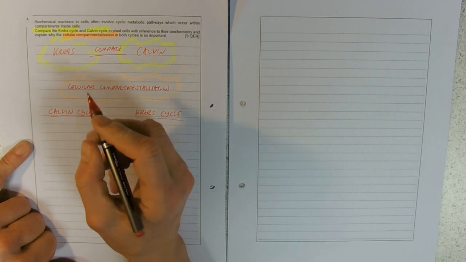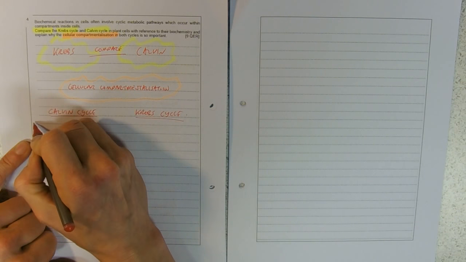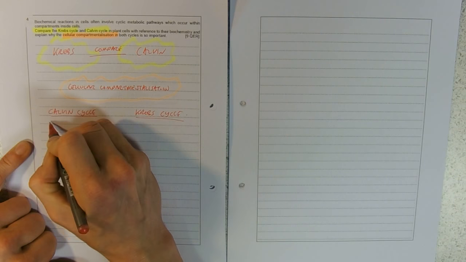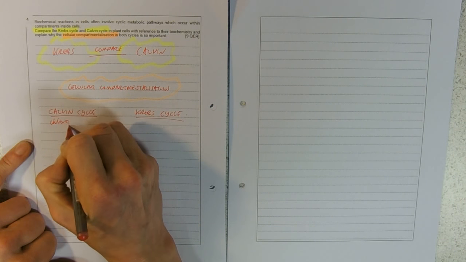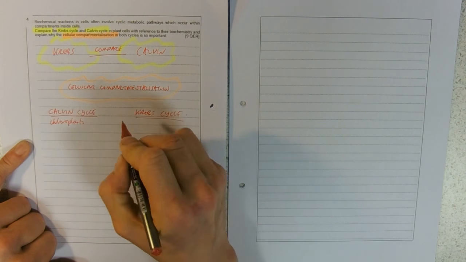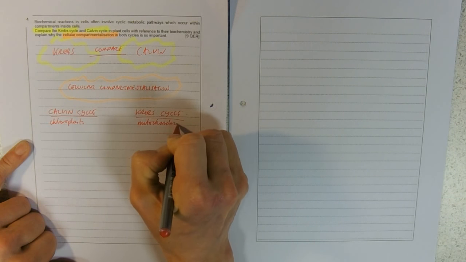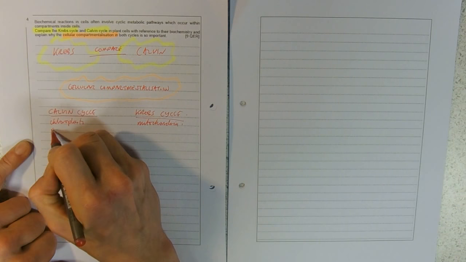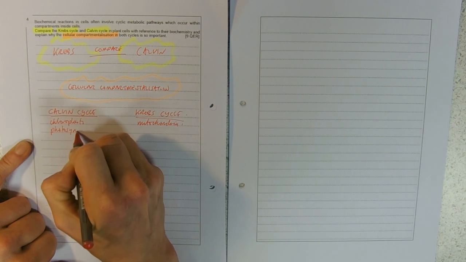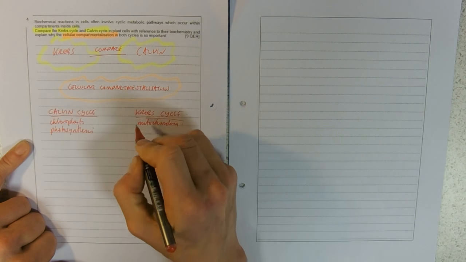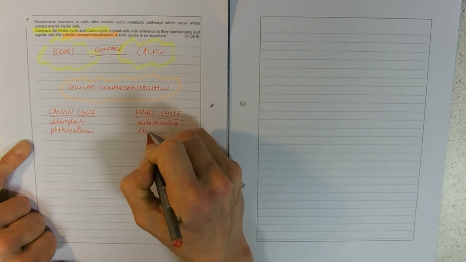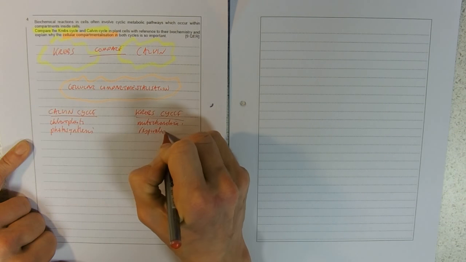So we could do where, for example: chloroplasts, mitochondria. The name of the process, so we've got Calvin cycle, that's photosynthesis, and Krebs cycle we've got respiration.